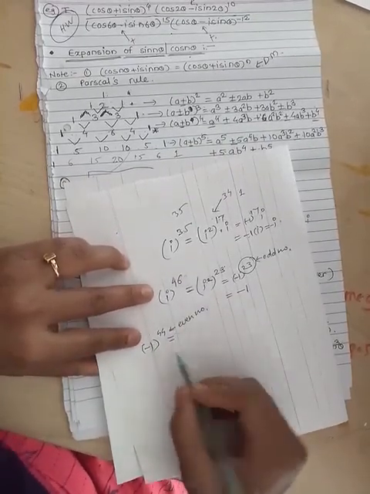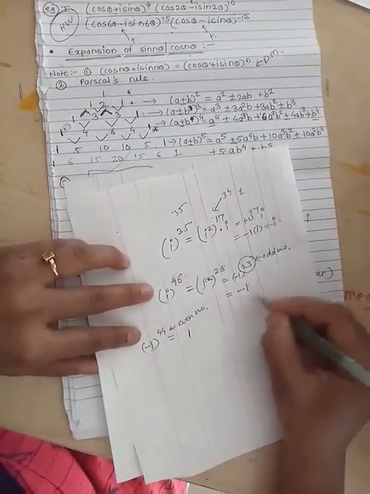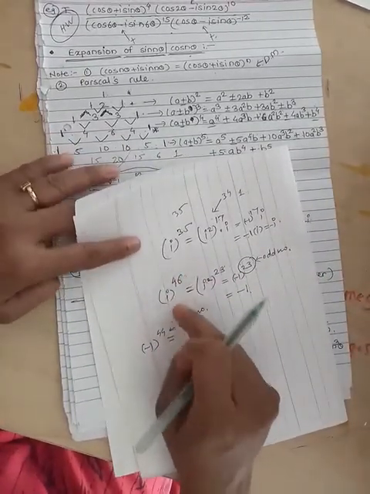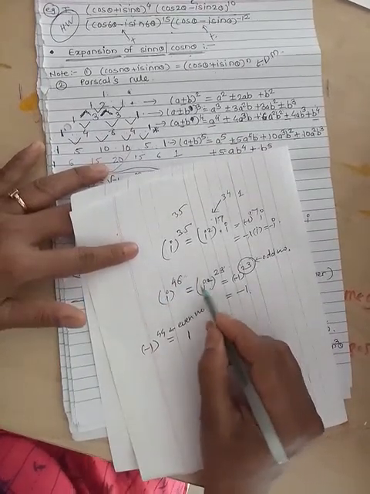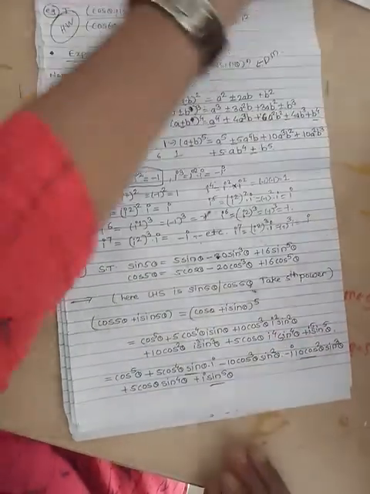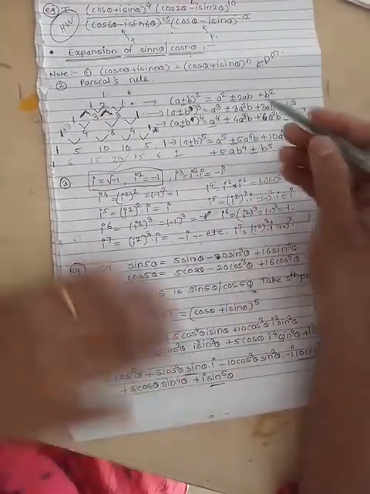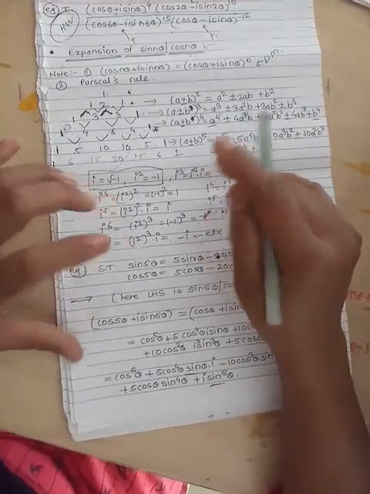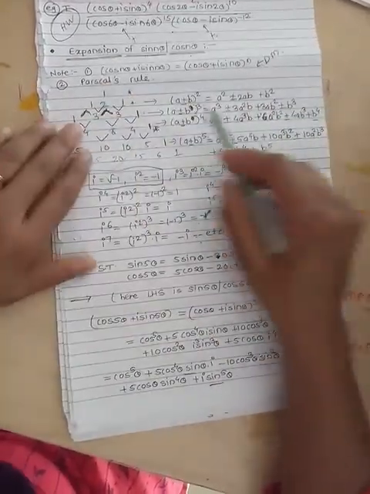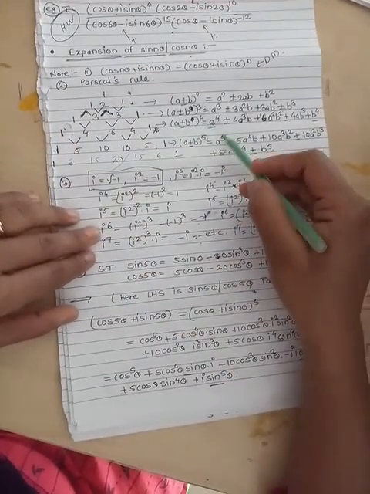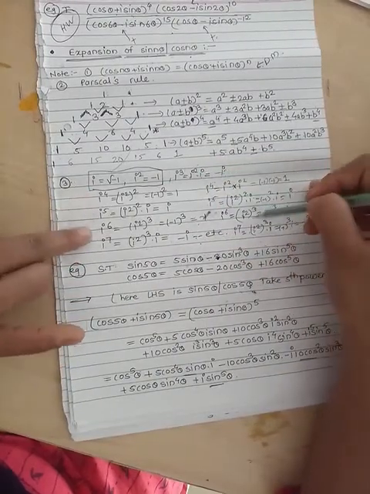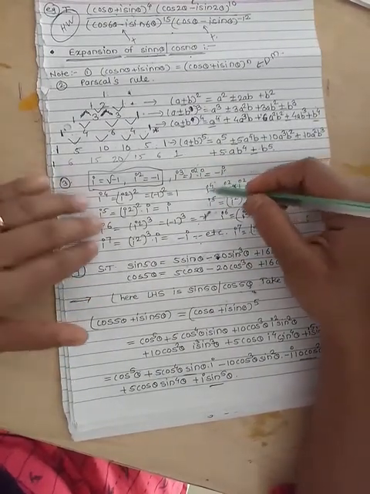So minus 1 raised to an even number is always 1. Minus 1 raised to an odd number is always minus 1. So this rule you can use to find any power of i by splitting it into i square form. Here, these are some points or terms we require to expand sin theta or cos theta. Here, use Pascal's triangle to expand brackets, then see how to simplify the higher powers of i.